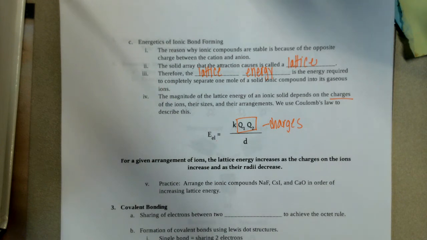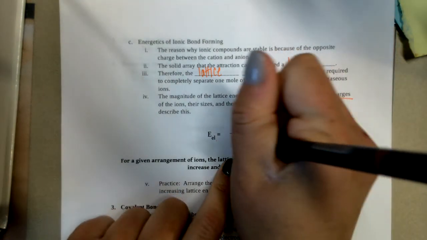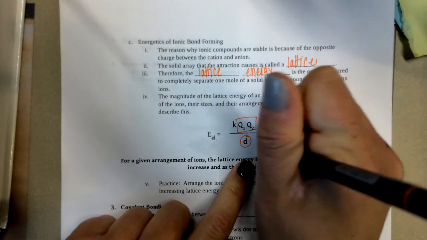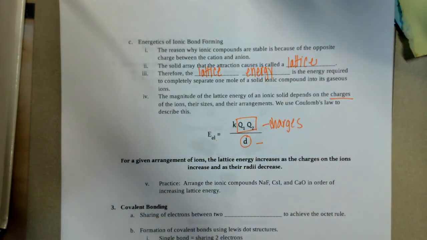So if Q1 and Q2 are large, that means the attraction between them is going to be very high, which means the lattice energy is going to be extremely high. And you'll notice that distance is in the denominator, so distance isn't going to have that much of an effect. It's basically the charge that we're going to focus on.